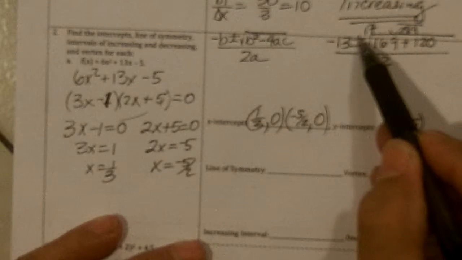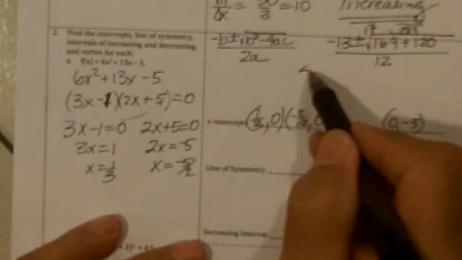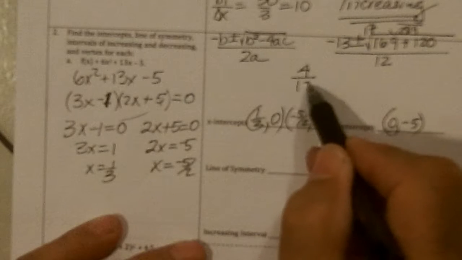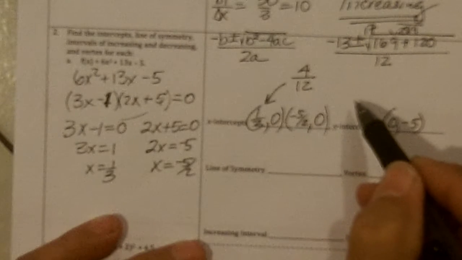So I have -13 plus 17, which is just 4, over 12, which is 1/3.